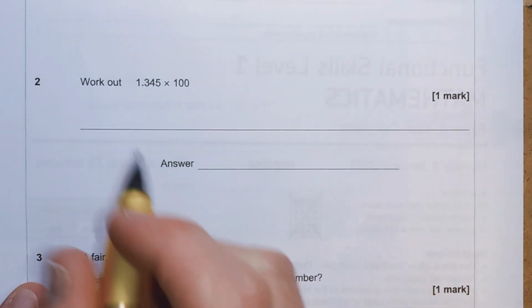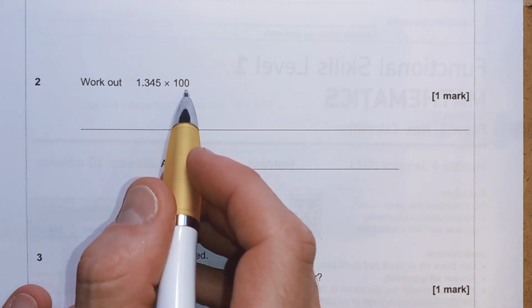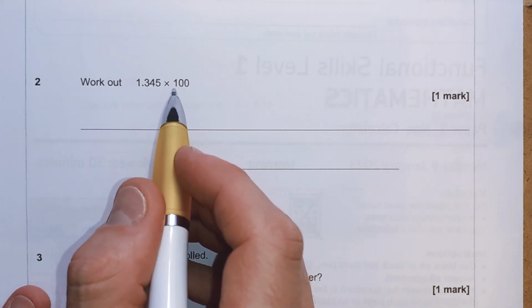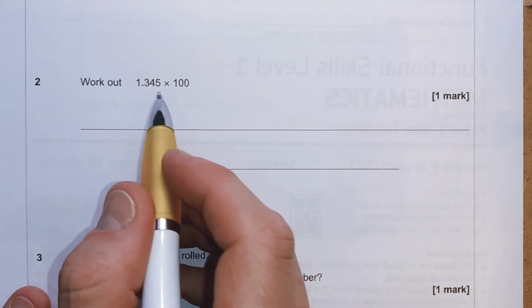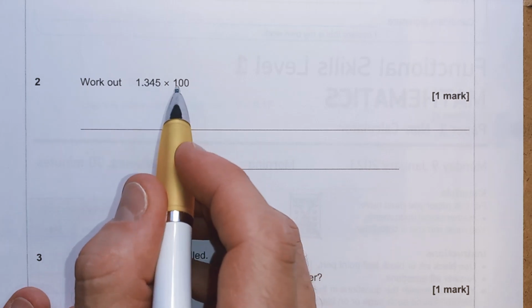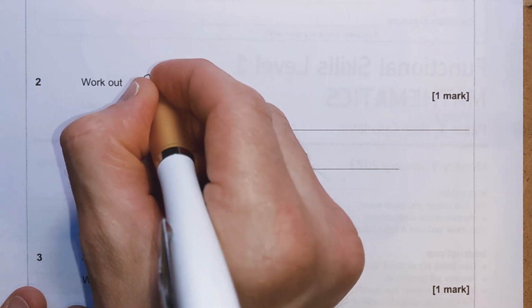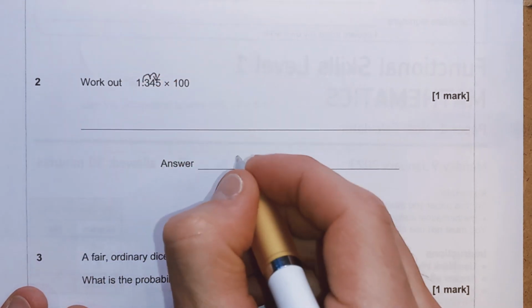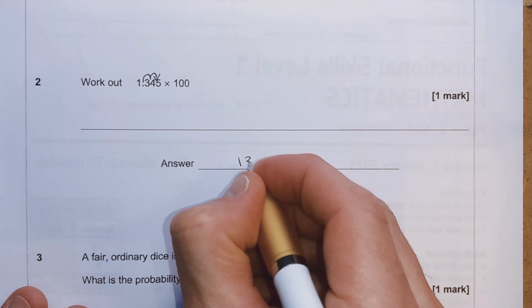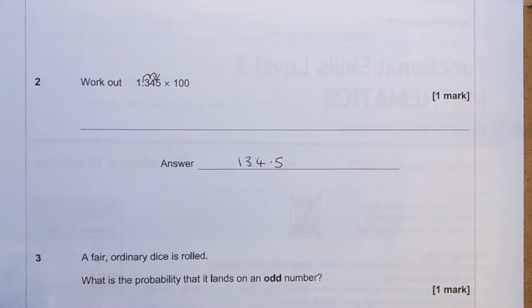Question 2. Work out 1.345 times 100. Well, we're multiplying, so we're going to be making the number bigger. So that means the decimal point is going to be moving to the right. We've got 2 zeros, so it's going to move once, twice to the right, so it's going to end up in there. So we're going to have an answer of 134.5.